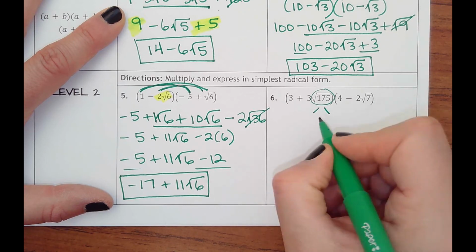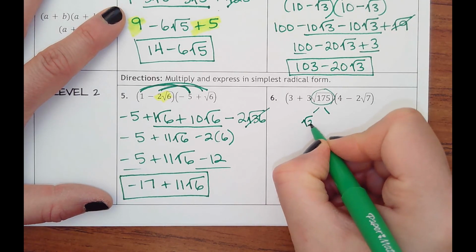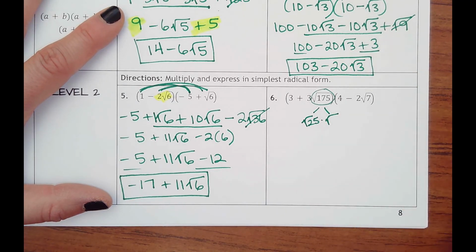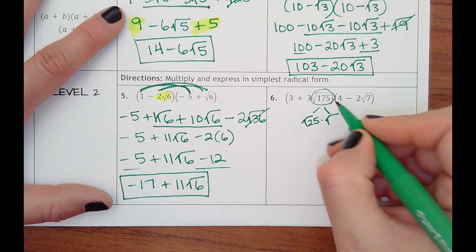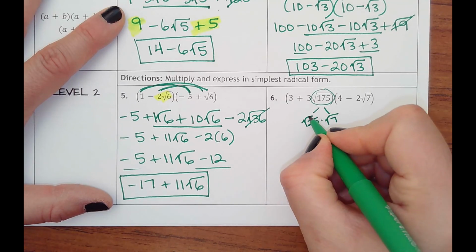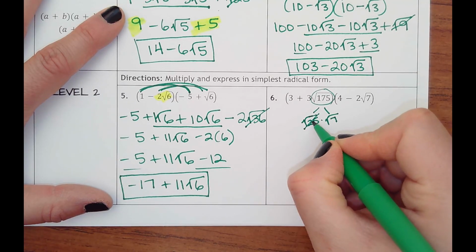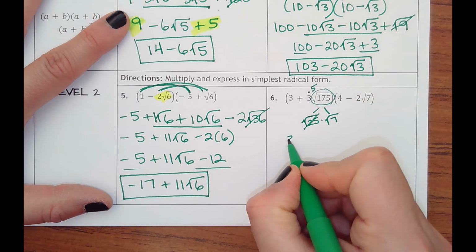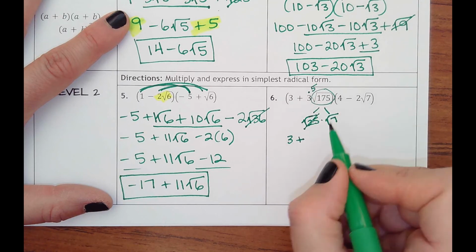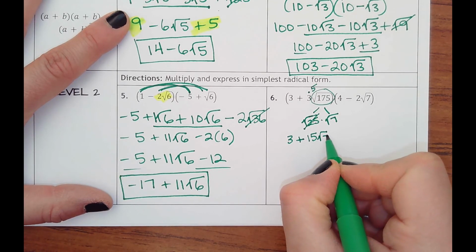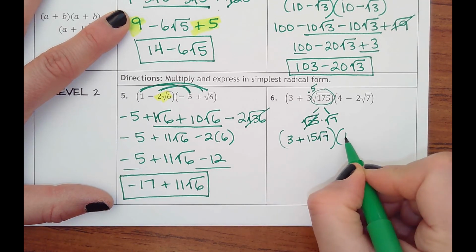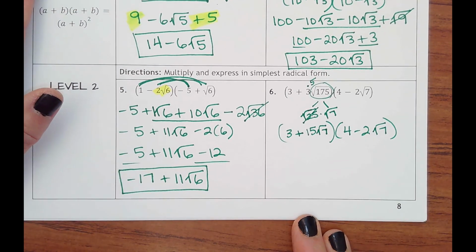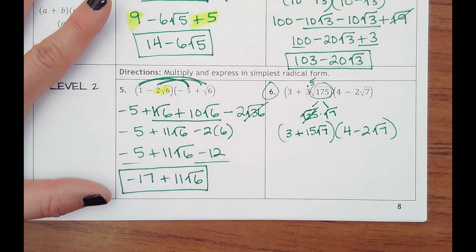175, what perfect square would that have in it? Wouldn't it be 25? And how many times does 25 go into 175? Well, it takes 4 to make 100 plus 3 more to make 75, so 7. And so really this becomes just a 5. Well, we have to take this 3 that was already in front times the 5. So really I've got 3 times 5 is 15 square root of 7 times 4 minus 2 square roots of 7. So I like that a lot better. Why don't you pause it and try number 6.